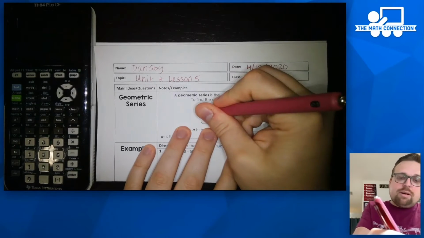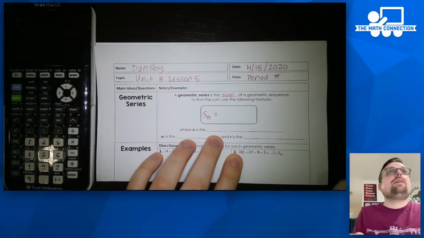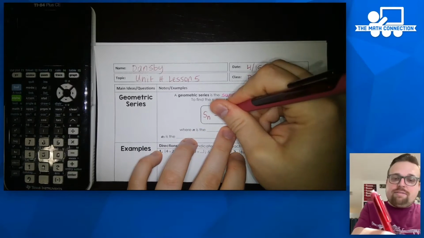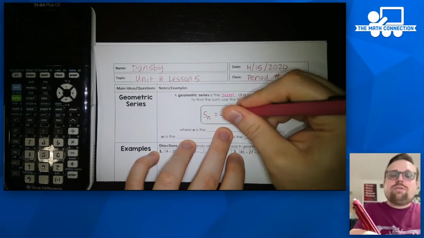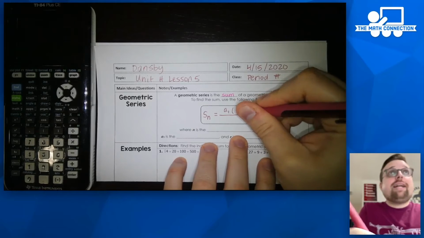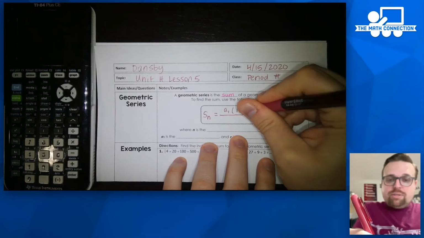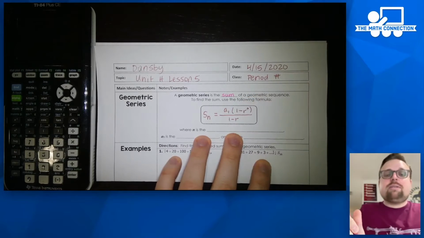The sum of a geometric series up to a particular term is going to be the first term. Now this is one big fraction, so leave yourself some room here. The first term on the top times 1 minus the common ratio to the power of n, and all of that is going to be divided by 1 minus r.